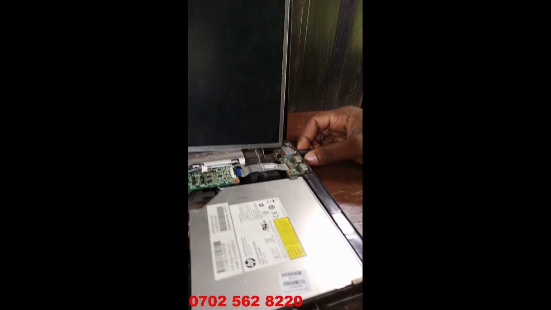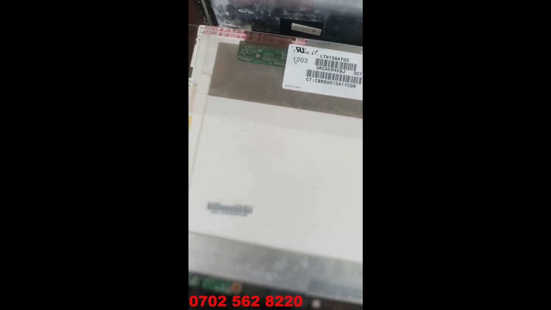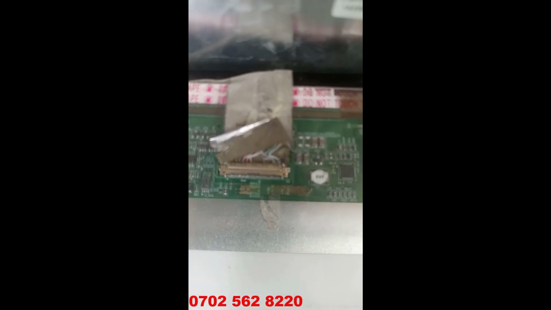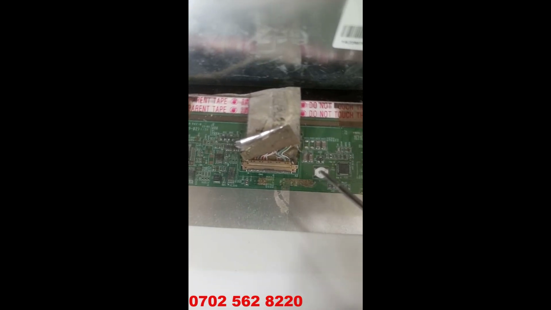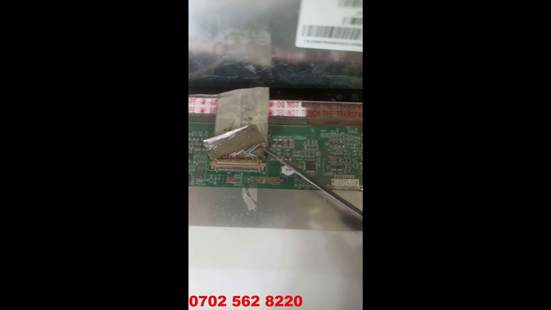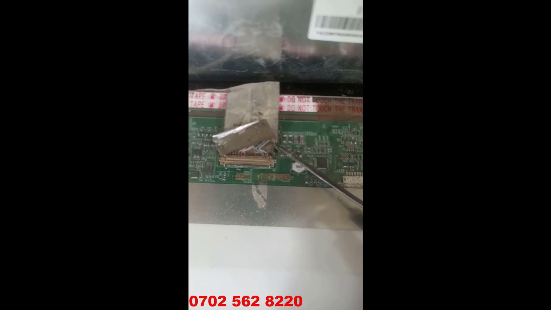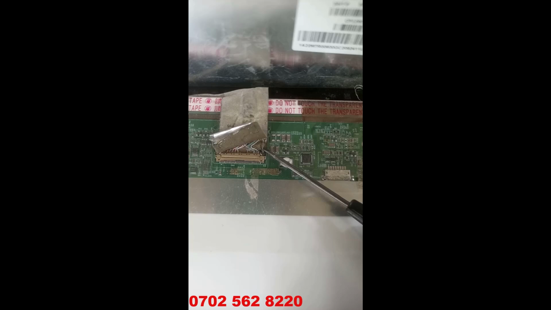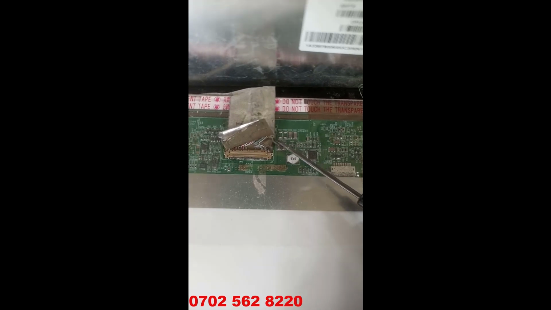I will disconnect the charging cable, and then we will turn the laptop screen around and critically examine it. All right, so this is the screen, and this is the screen motherboard. Now, as I zoom into the screen, you can see that there is a problem somewhere around here. You can see that this flex has cut from this point. This flex is supposed to connect to here, but it has cut out.